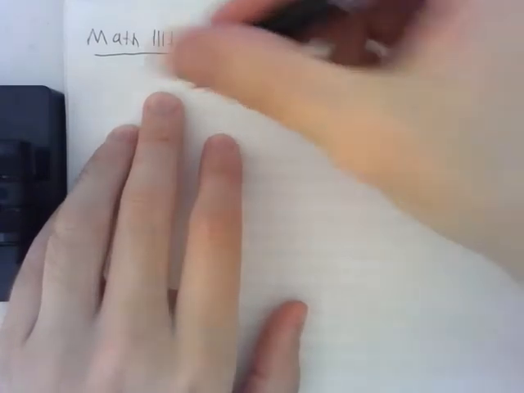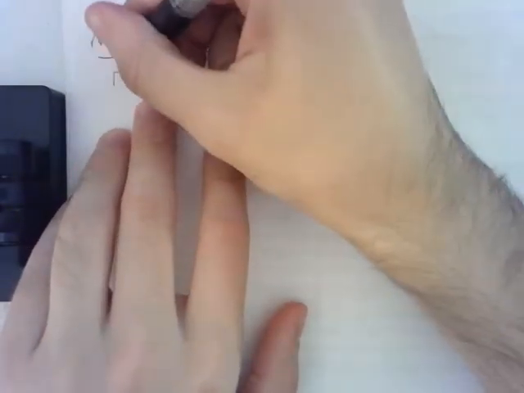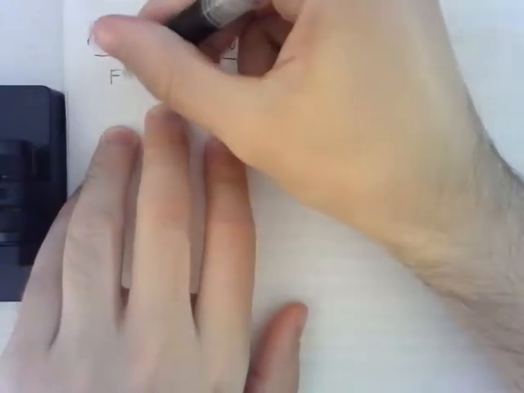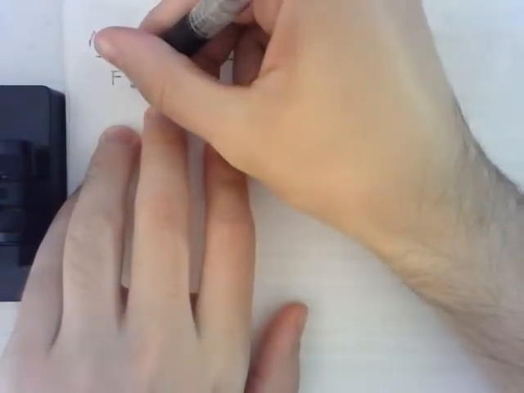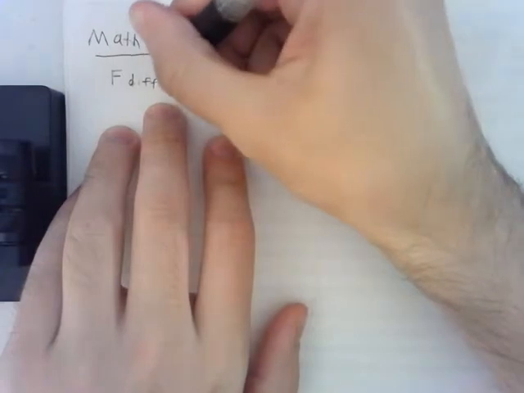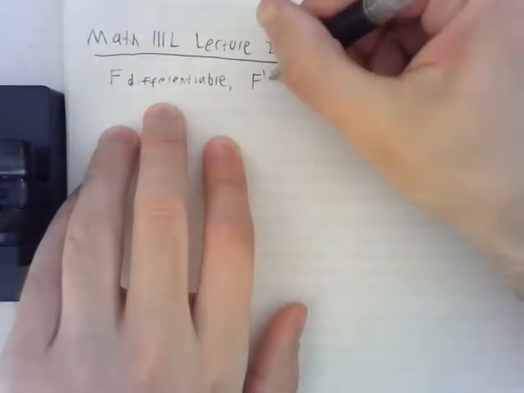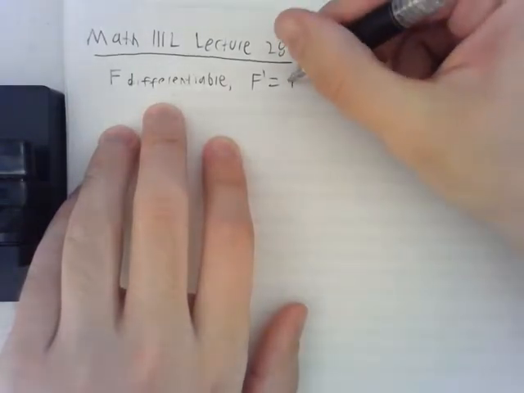So I'm going to start off with just some differentiable function capital F, and I'm going to have the derivative of this function be denoted by little f.